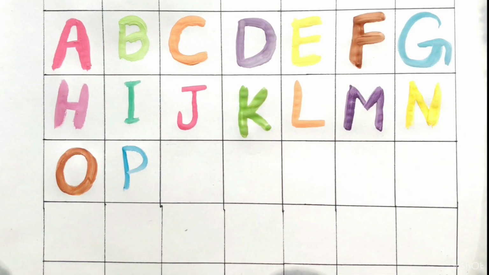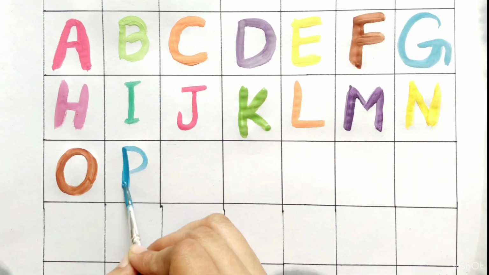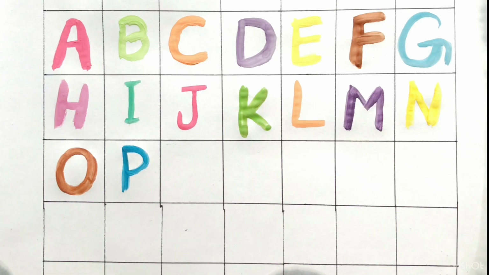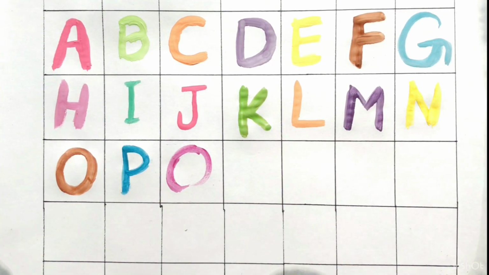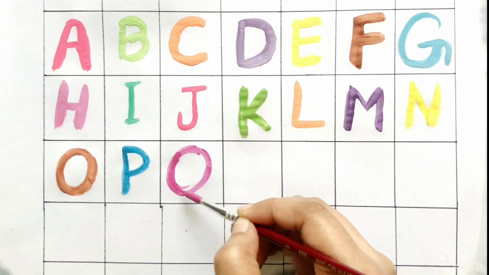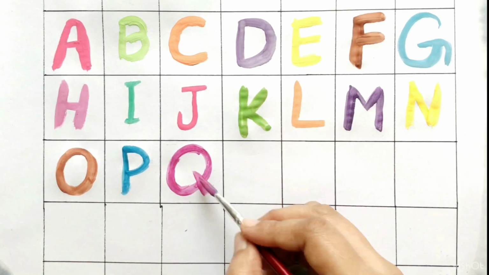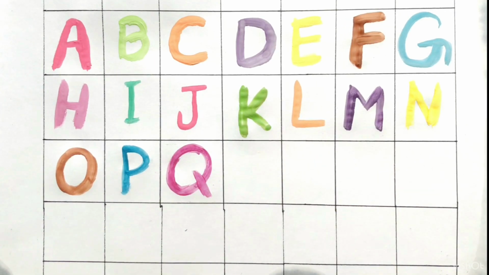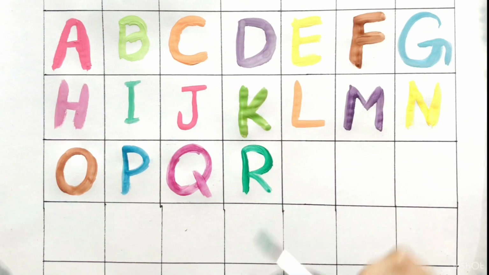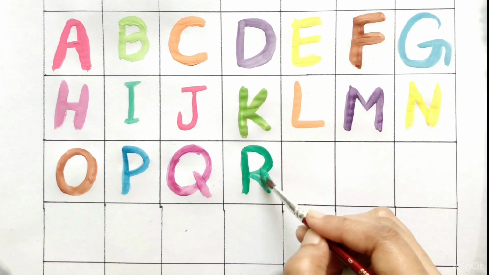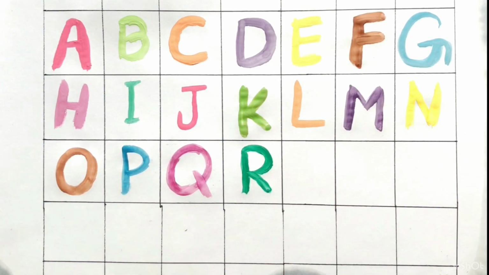This is a rosy color. I paint the P. O, P. This is a pink color. I paint the Q. O, P, Q. This is a green color. I paint the R. P, Q, R.